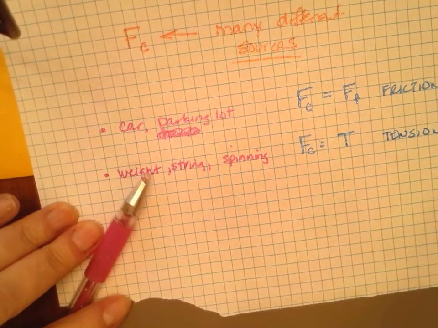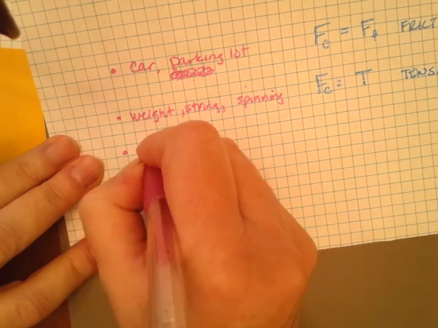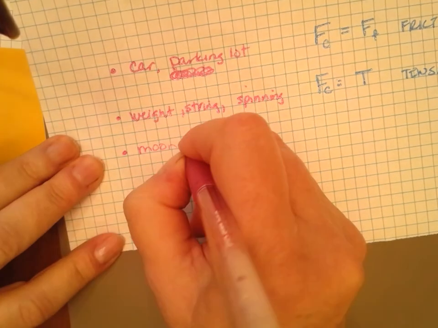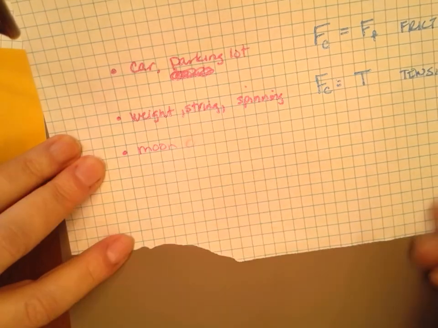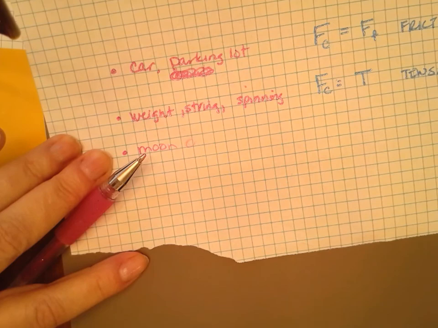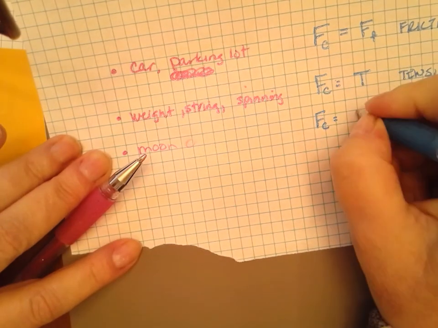You could have the moon orbiting the Earth, and in that case your centripetal force is equal to the force of gravity.